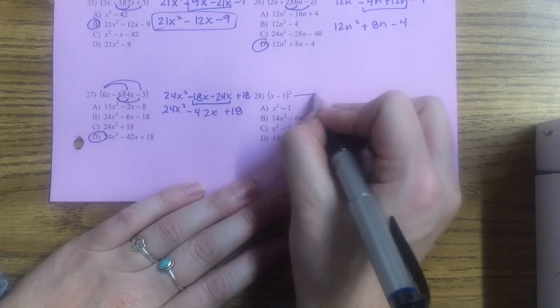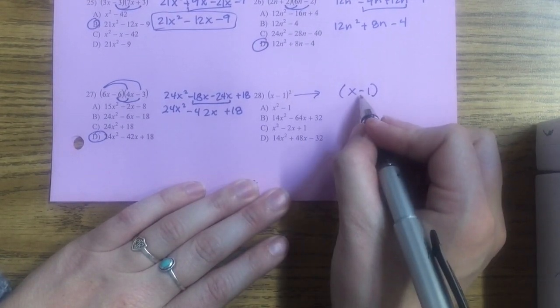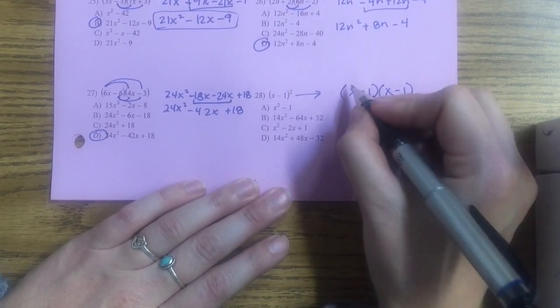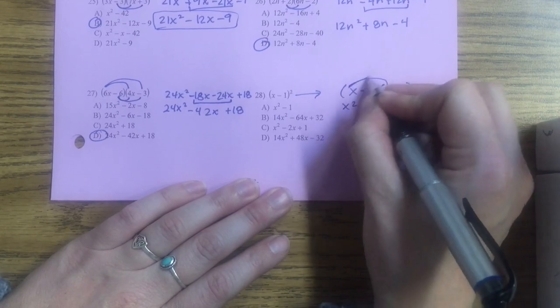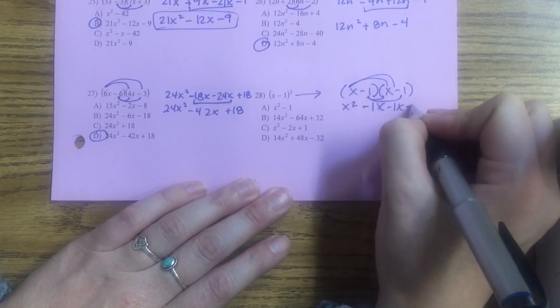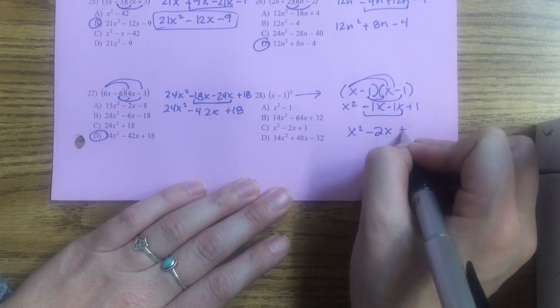When I have a power of 2, that means I write it twice because of that negative sign in there. Can't just distribute it in. So I have x squared minus 1x minus 1x plus 1. X squared minus 2x plus 1.